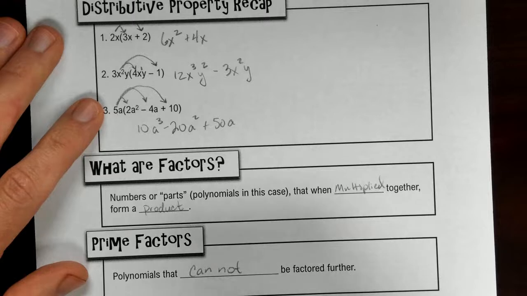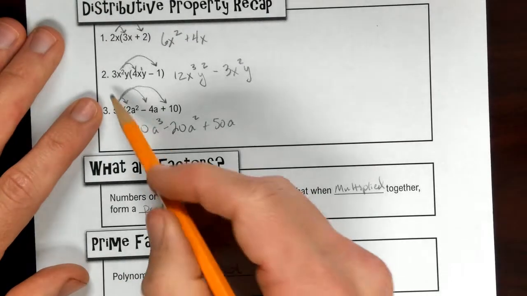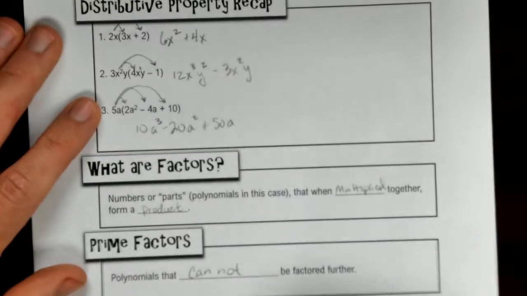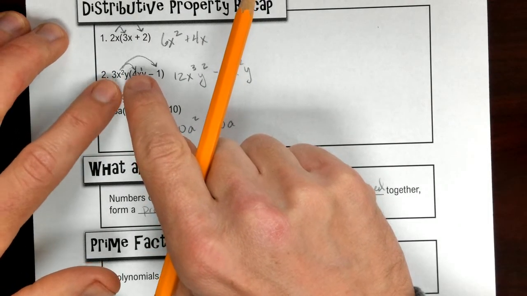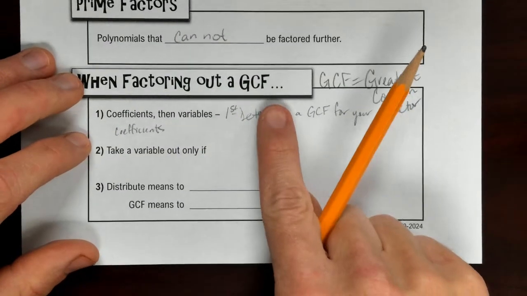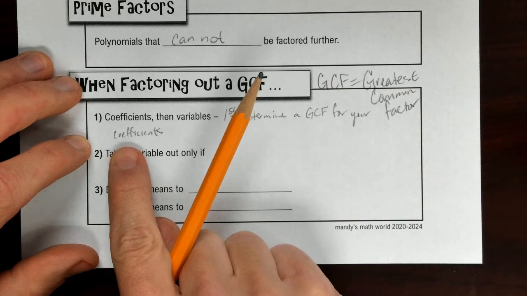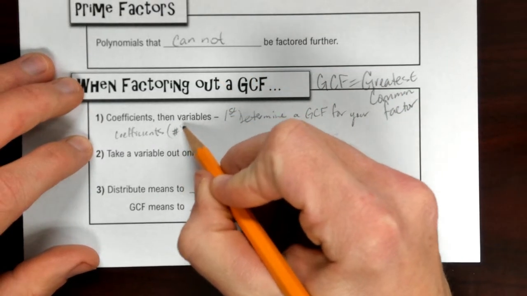Like my examples up here, 5 is a coefficient, 2 is a coefficient, 3 is a coefficient, 4 is a coefficient. So I'd be looking for the greatest factor that both of those have in common. Step number 1, first determine a GCF for your coefficients, or the numbers.